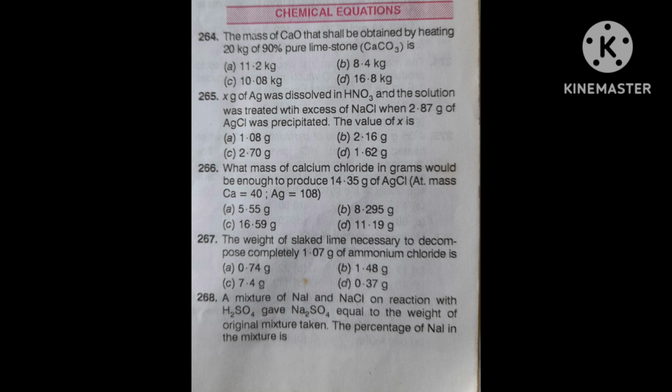Now again NaCl, you know NaCl molecular mass is 58.5. How? Na is 23 plus chlorine 35.5, add, you will get 58.5. Then 2 into 58.5 means 117 gram NaCl will give 142 gram Na2SO4.